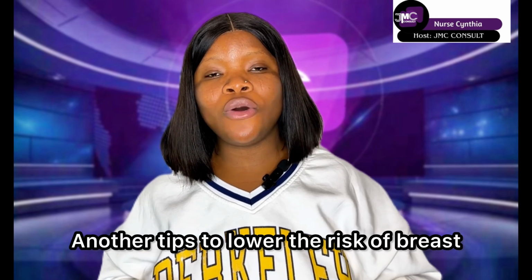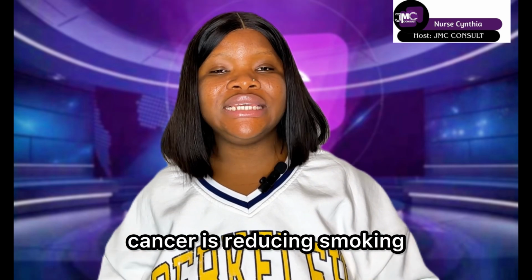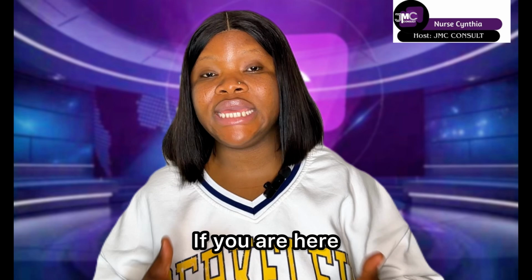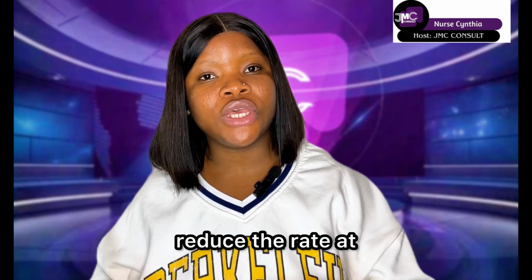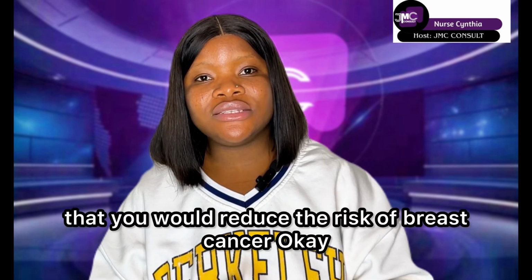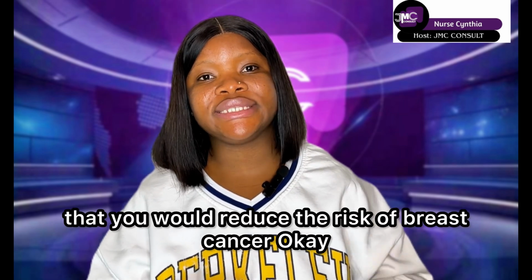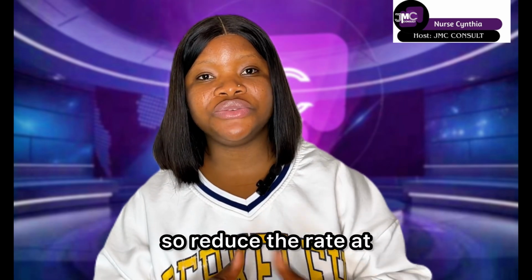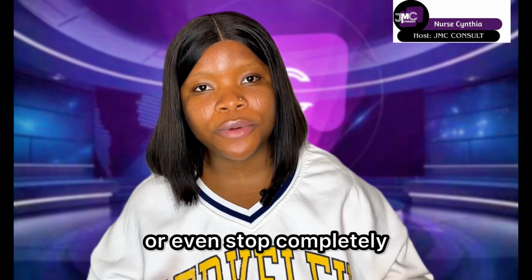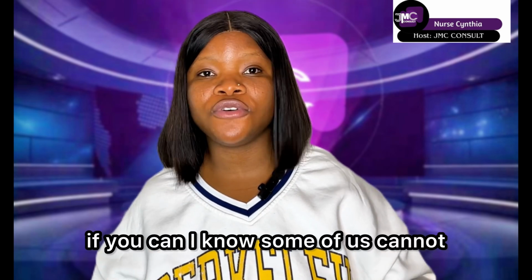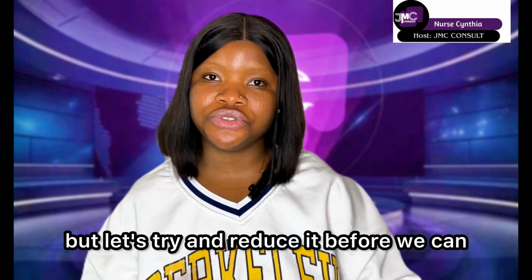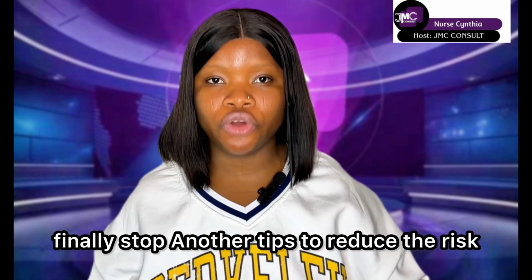Another tip to lower the risk of breast cancer is reducing smoking. If you are here and you love smoking as a lady, please try and reduce the rate at which you smoke, so that you would reduce the risk of breast cancer. Reduce the rate at which you smoke, or even stop completely if you can. I know some of us cannot, but let's try and reduce it before we can finally stop.